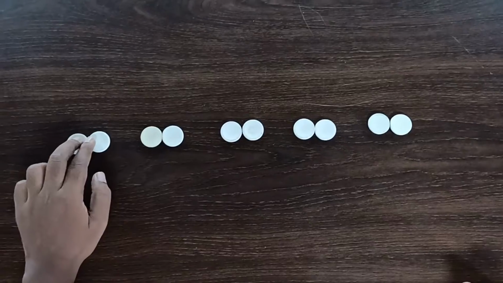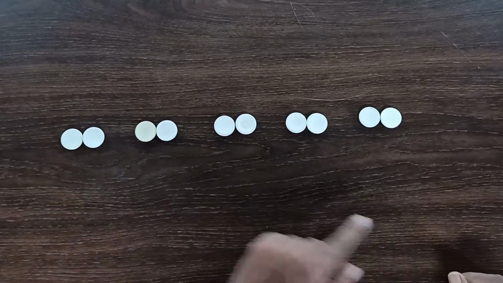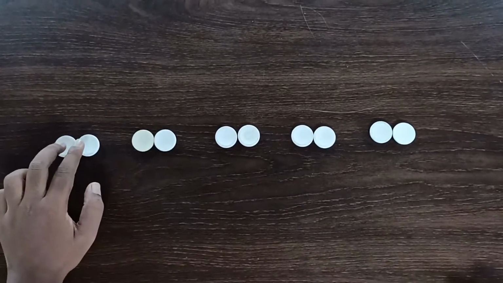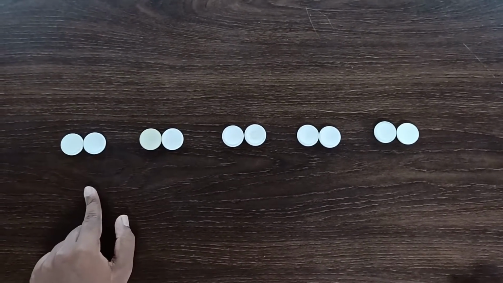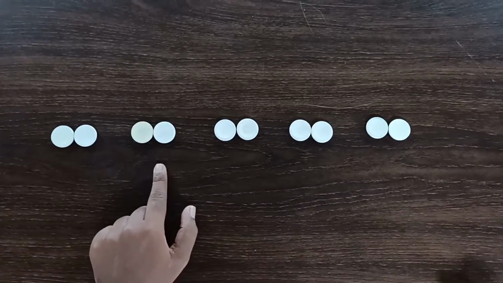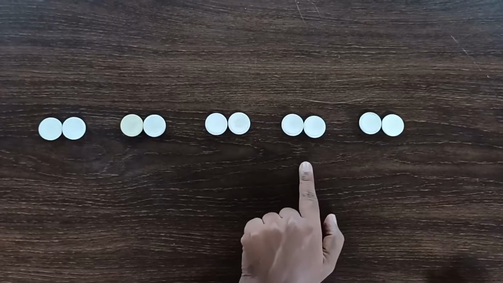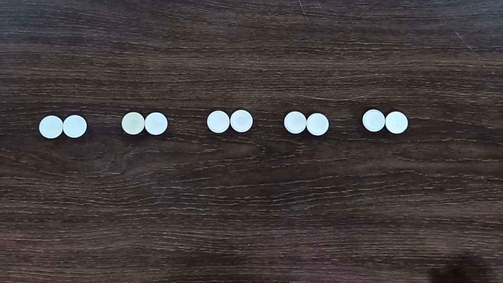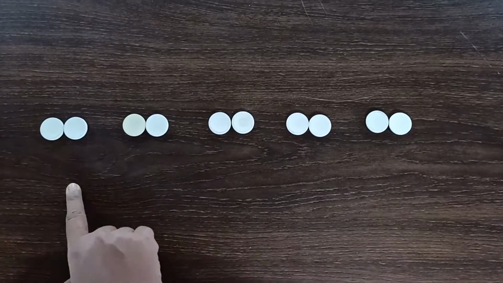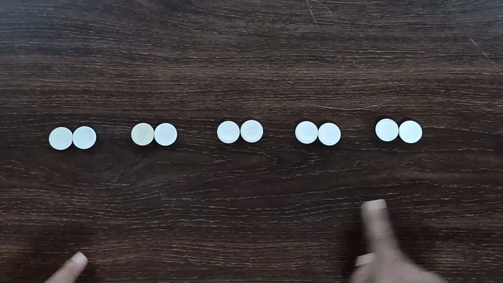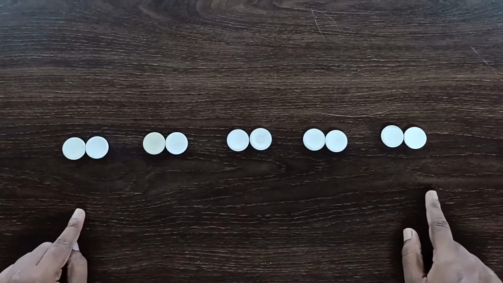So I have two coins in each pair and five such pairs. So this is 2, and when I do it as an addition, 2 plus 2 is 4, and 4 plus 2 is 6, 6 plus 2 is 8, and 8 plus 2 is 10. So what I'm doing here is adding 2 repeatedly. Repeatedly means, in this example, I'm adding 2 five times.